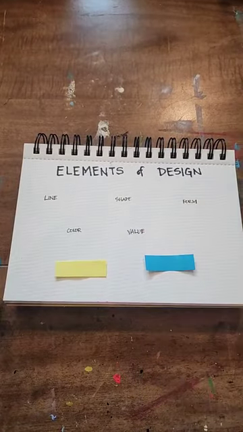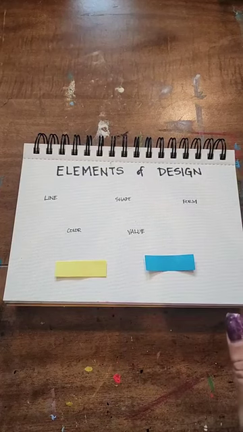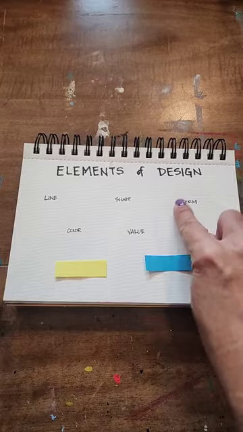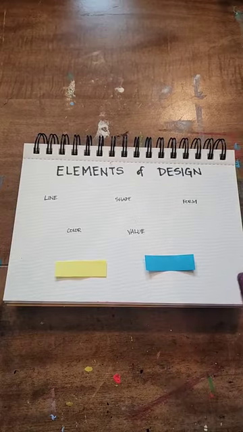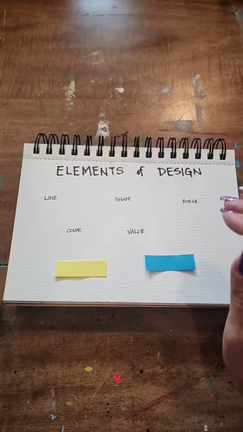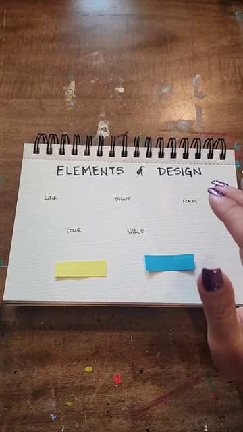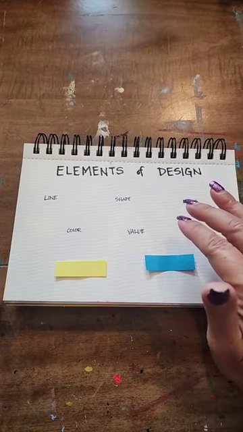The next one is value. And value I talked about with the shading that you do to create a form, you use different values. I talk about value so much when I talk about contrast. You have to have light values and dark values.